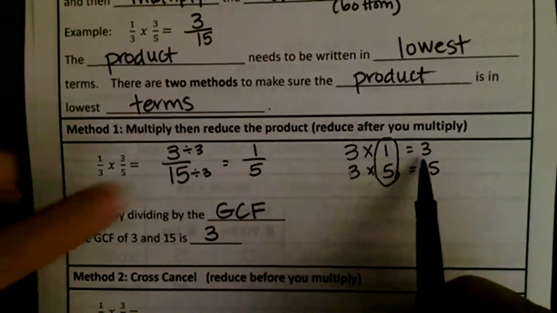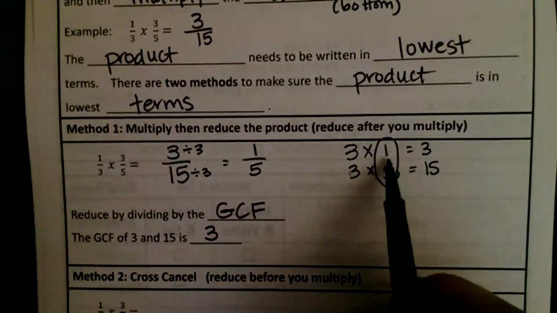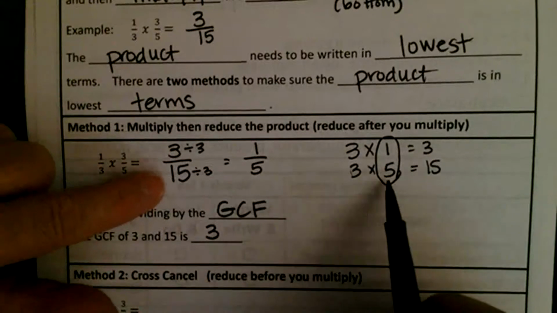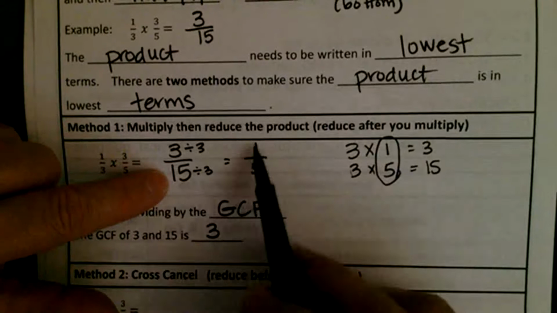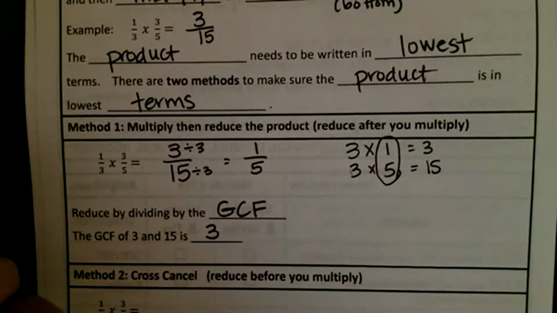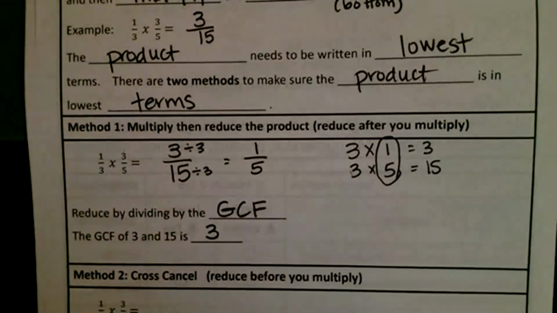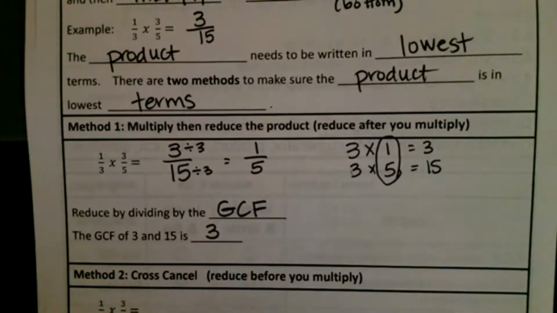So 3 times what will give me 3? Well, 3 times 1. 3 times what will give me 15? Well, 3 times 5. So 1/5 is our reduced fraction, okay? So that's how you simplify or reduce to lowest terms after you do the multiplication.